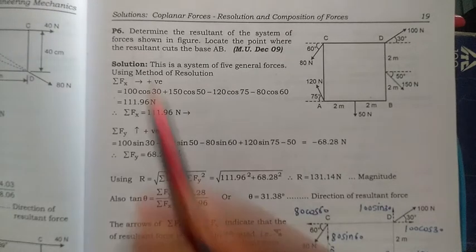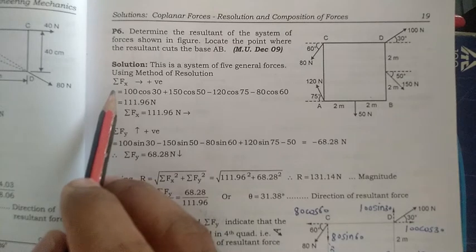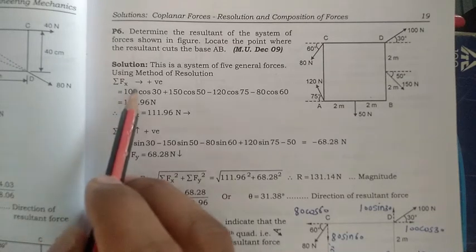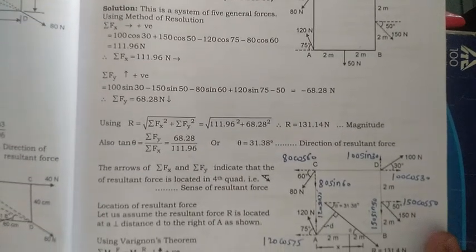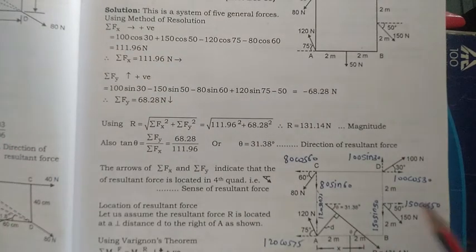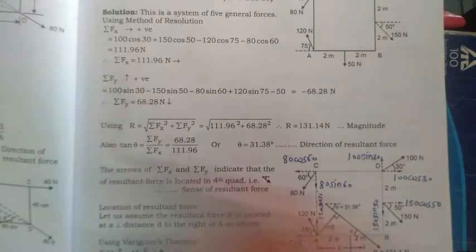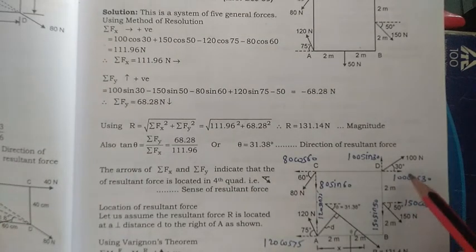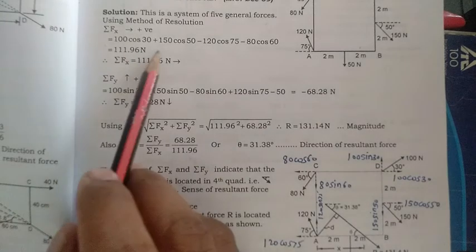In the first step we get the resolution of the forces. After that, the summation of all the forces along the horizontal direction. Now focus on the forces available in the horizontal direction one by one. The first one is written here, 100 cos 30. This force is running towards the right direction, so it is considered as positive. The next force is 150 cos 50. This force also runs towards the right, so it is also positive.